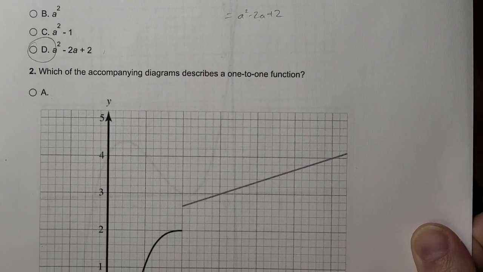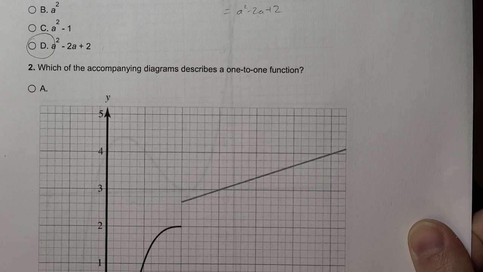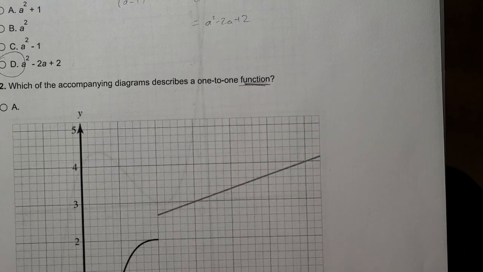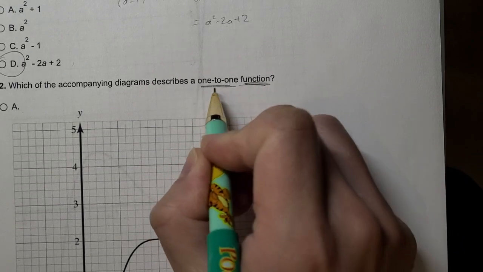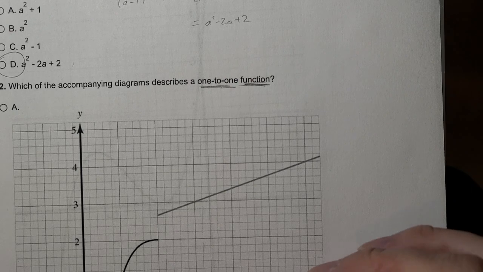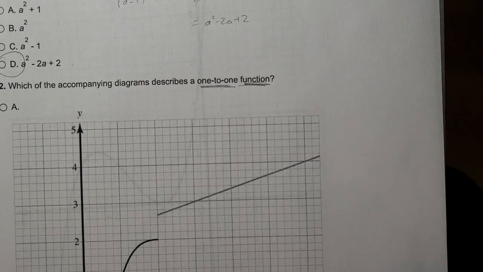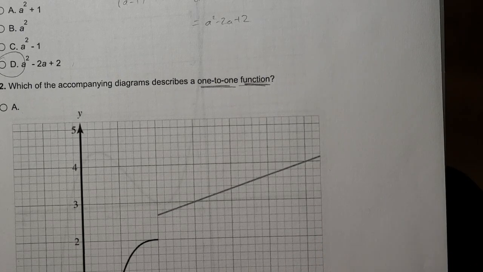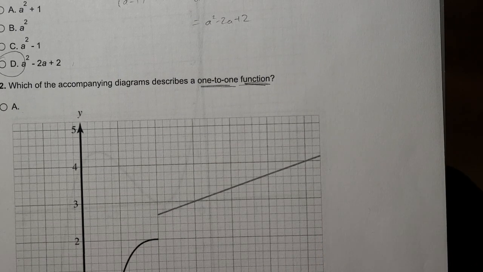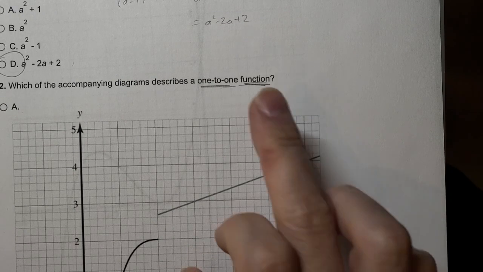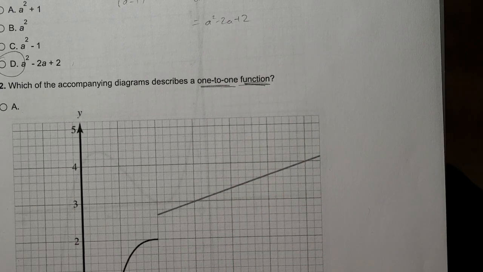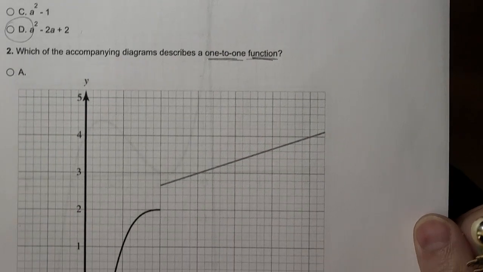Which of the accompanying diagrams describes a one-to-one function? Here's what's important. First of all, it says function, and then it says one-to-one. One-to-one function means that an inverse exists, or one-to-one just means it's monotonically increasing or monotonically decreasing. There's a way to check that. That's the horizontal line test. For a function, for each input, there is only one output. That's the vertical line test. So we can try both.